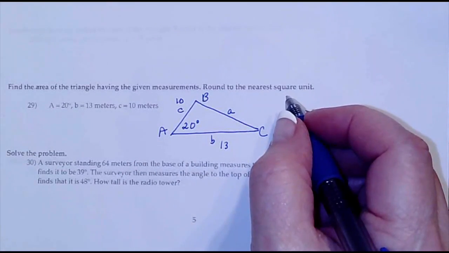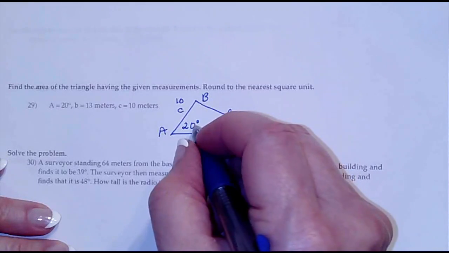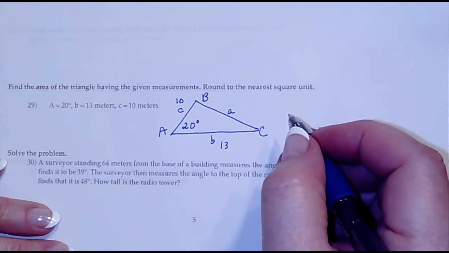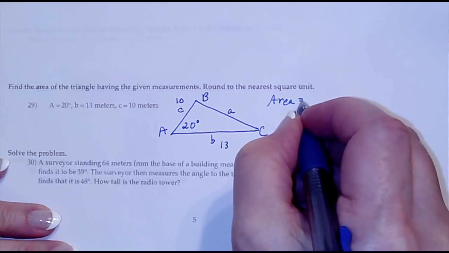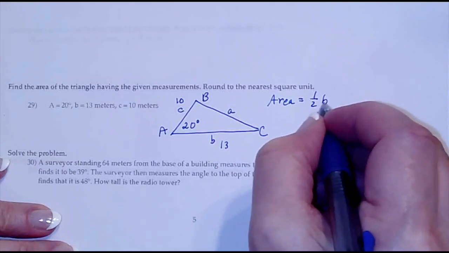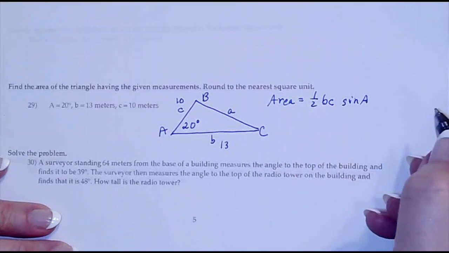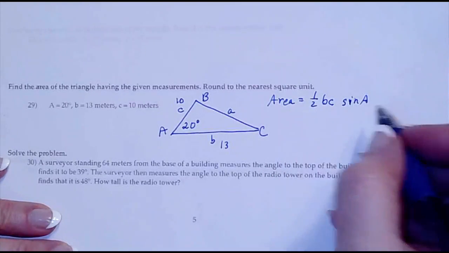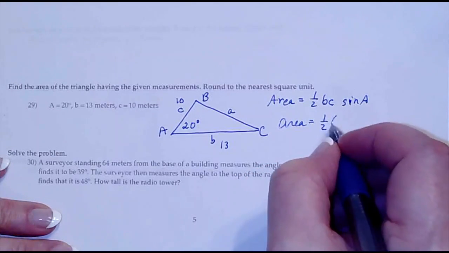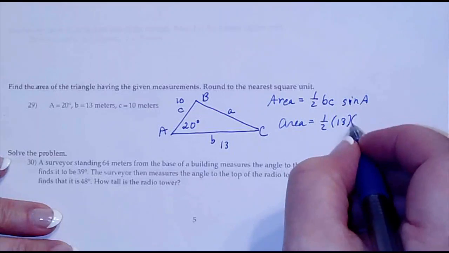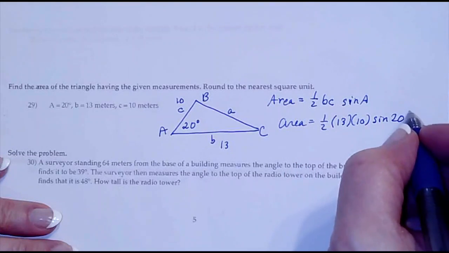So do we have a formula that we can use for area of a triangle that has an angle between two sides included? Yes, we do. We just learned it, right? So we've got area equals 1/2 BC sine A. So we're going to just plug straight in. So area equals 1/2 times 13 times 10 times sine of 20 degrees.